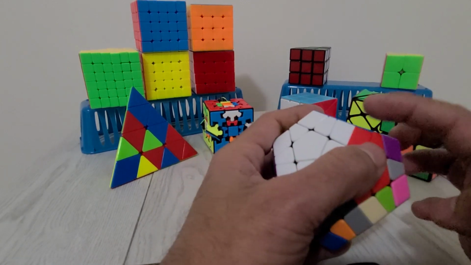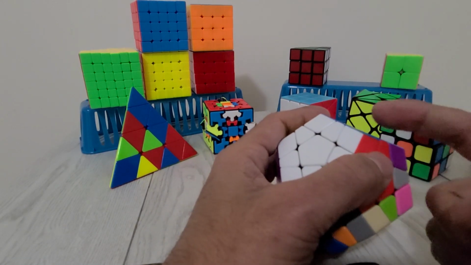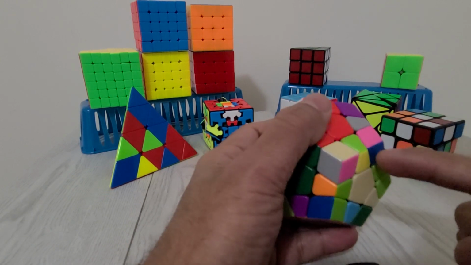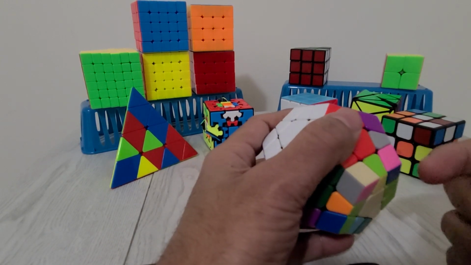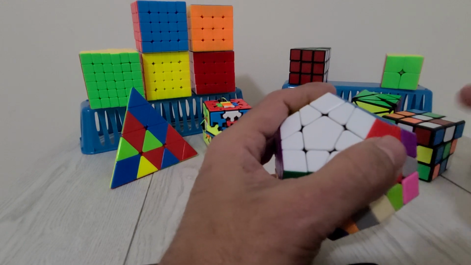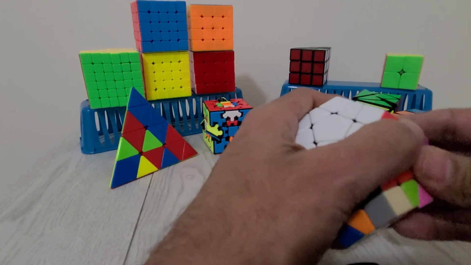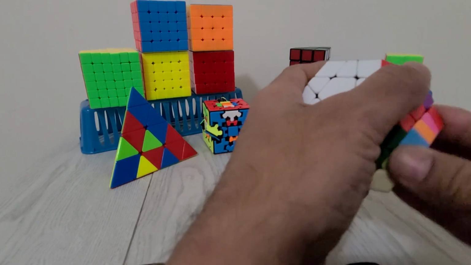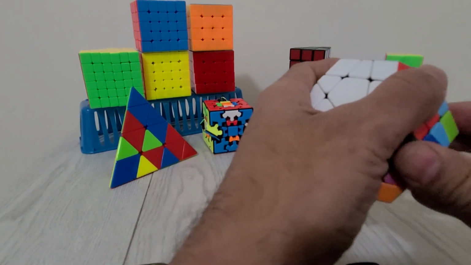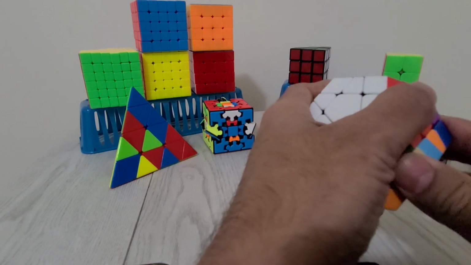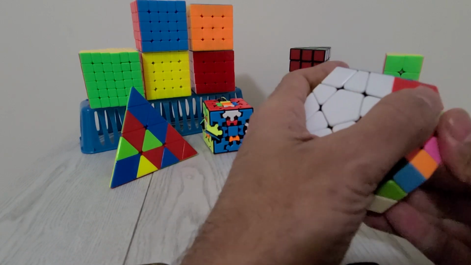Now you look at the top, similar to what we did in white. This is blue. Now look where blue is. Blue is facing down, like white is facing down, right? The blue is facing down. So you use this: R prime D2 R D R prime D prime R D. These are the two steps.